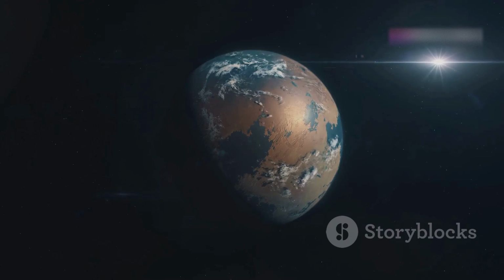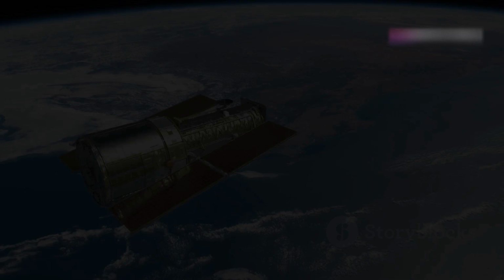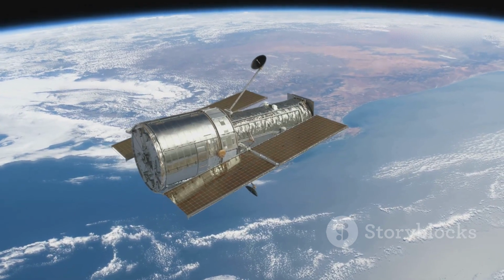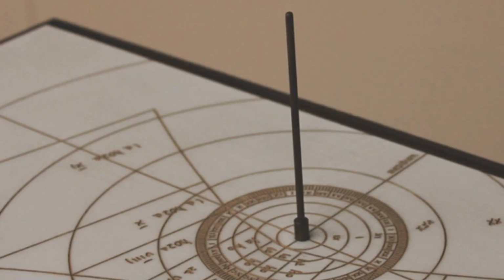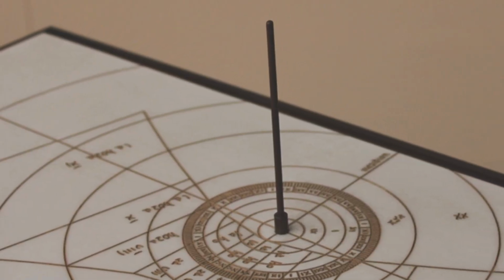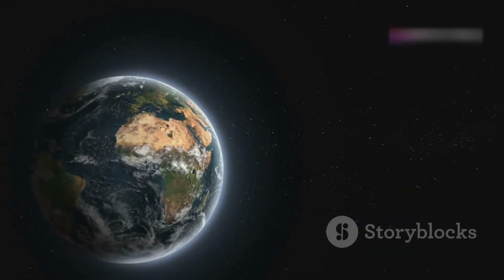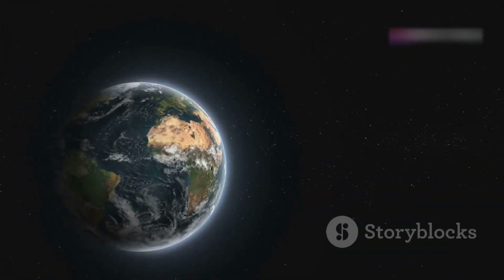One of the most famous Greek astronomers, Eratosthenes, even calculated the Earth's circumference with remarkable accuracy in the 3rd century BC. He did this by comparing the angles of shadows cast by the sun at different locations. His calculations provided strong evidence for a spherical Earth, a concept that became widely accepted in the scientific community.